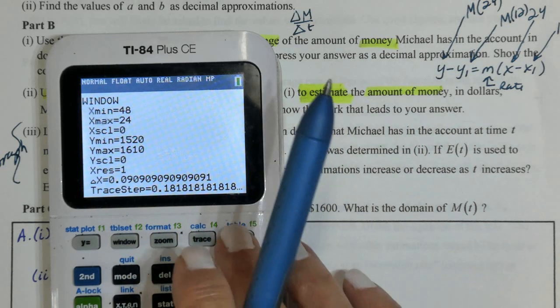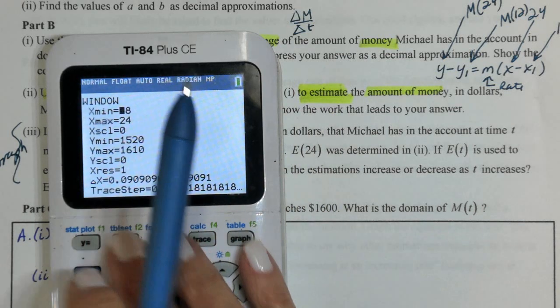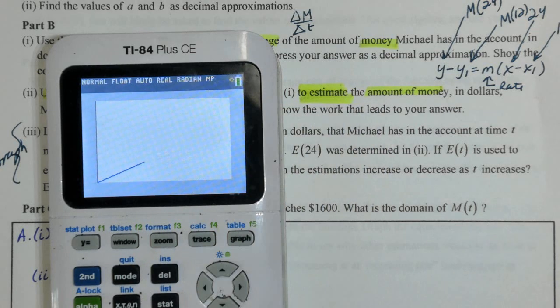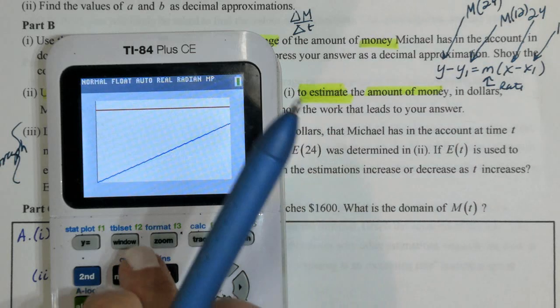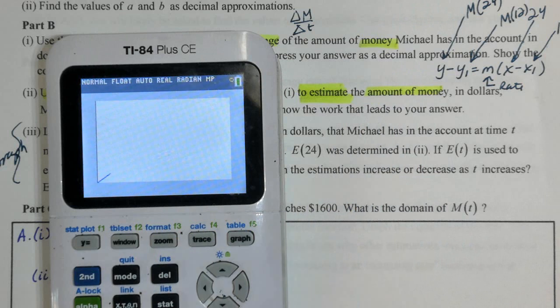Maybe 4 years, you think? Oops. What did I do? Maybe 48 months. Will that work? Is that enough? No, I need to go past 48 months. Maybe to 80 months. This is going to do it.